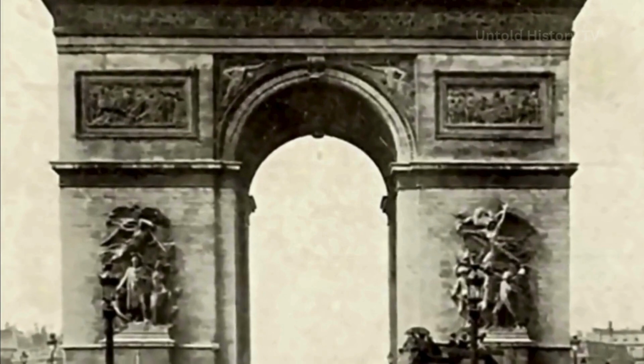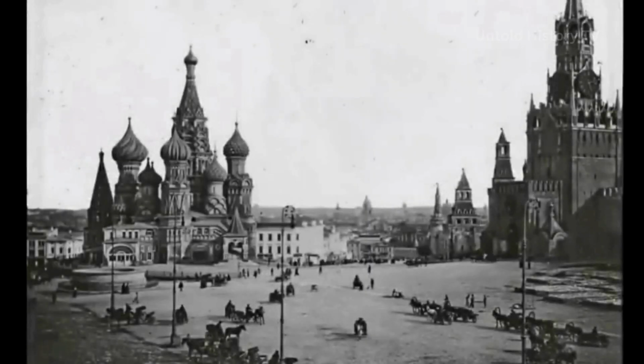As we approach the late 19th century, we see that the people of Moscow have finally decided to leave their homes and venture out into the streets. The infamous Red Square, now bustling with life, St. Basil's Cathedral and the Spasskaya Tower dominate the frame of the square.